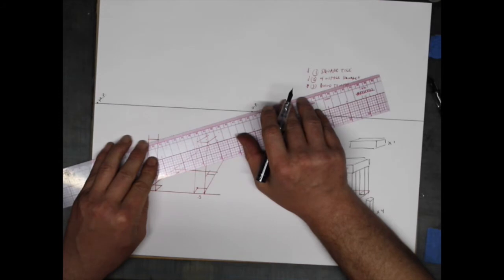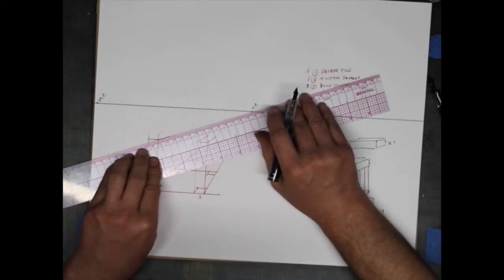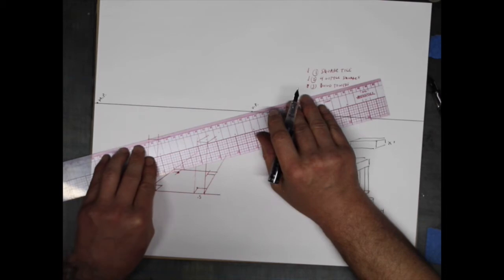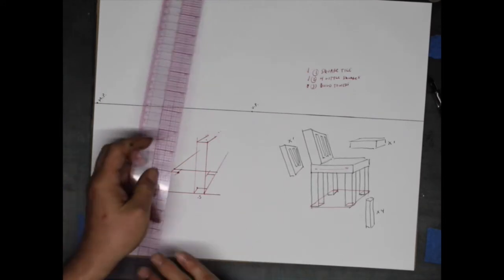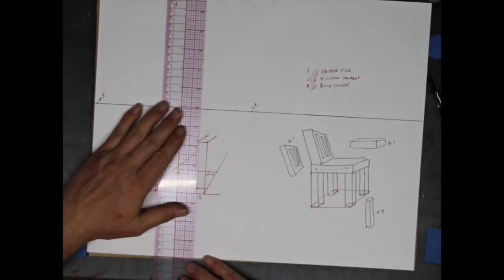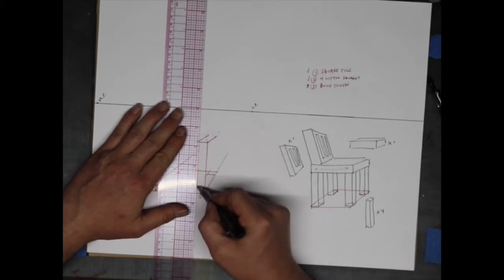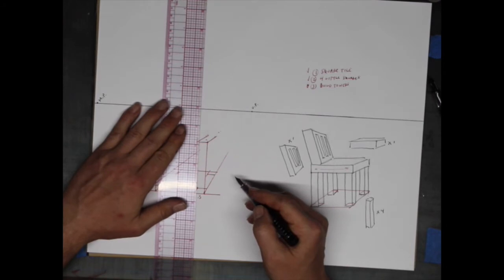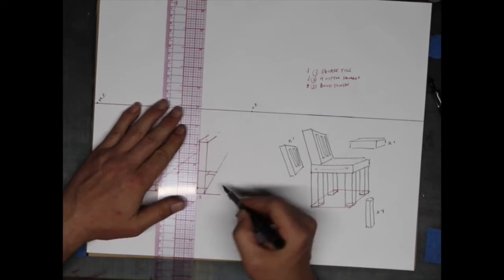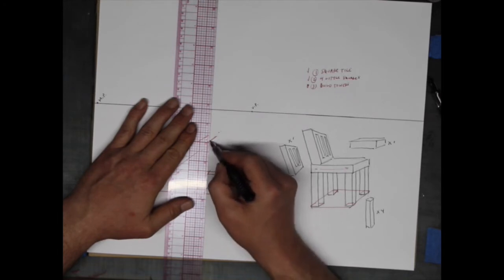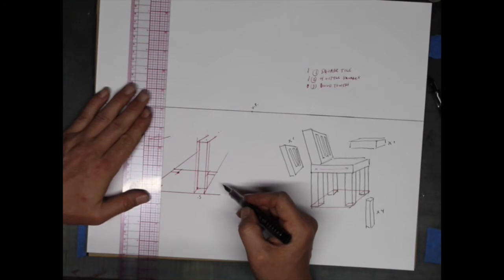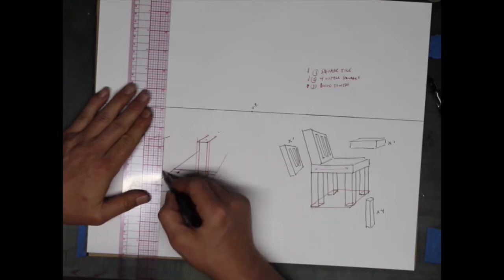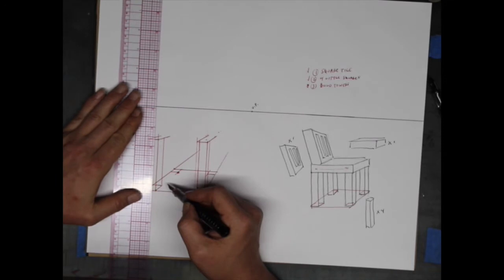How far back they extend, we don't know yet. We're going to figure it out. Okay, now let's construct the back 2 corners of each one of our blocks. Here's the back corner. Oh, let's actually draw a line here. Okay, let's do the same thing here. And hopefully, if I'm precise, the corners of each one of my boxes are going to line up.